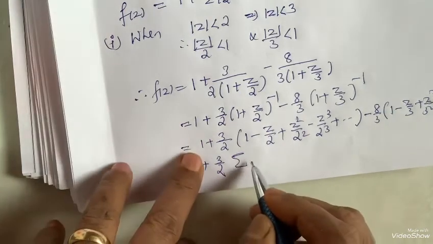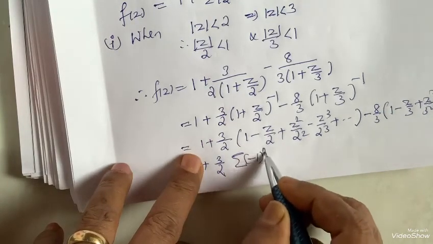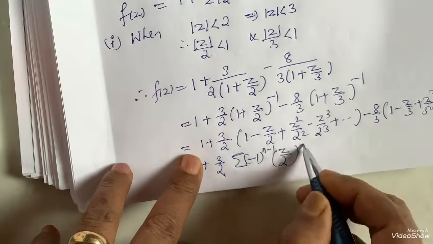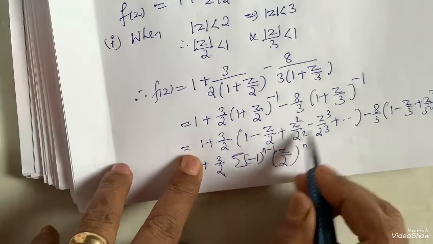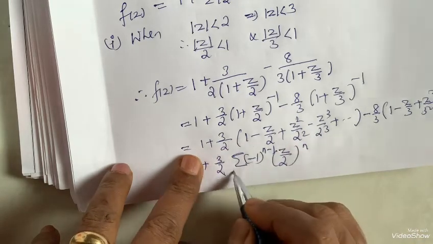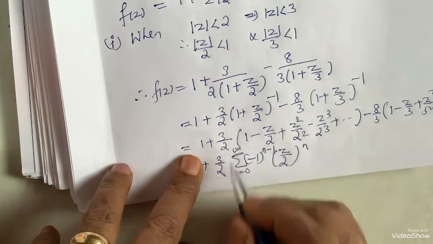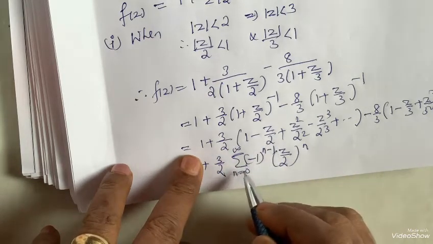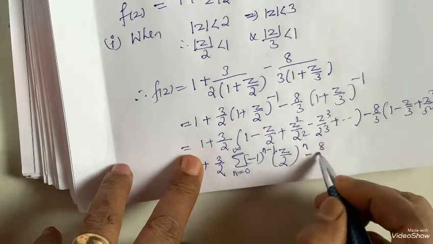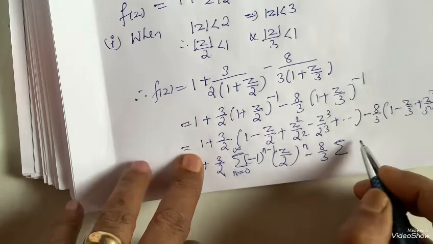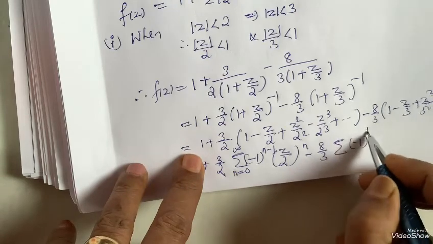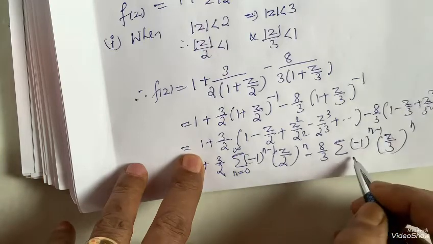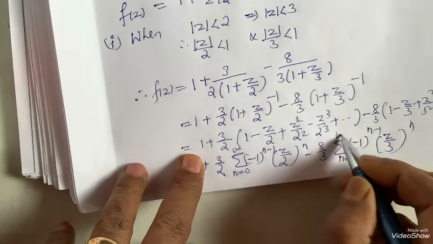Minus 1 raised to n minus 1 has to be written. z by 2 raised to n you have to write, because z by 2, z square by 2 square, z cube by 2 cube, it is 1 means 0, n is 0 to infinity. Okay, next minus 8 by 3 summation minus 1 raised to n minus 1, z by 3 raised to n. n is from 0 to infinity.